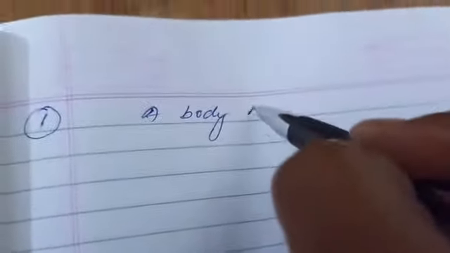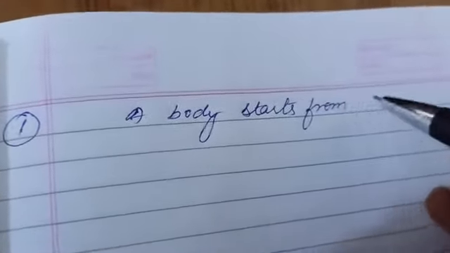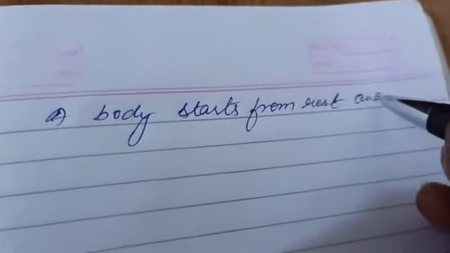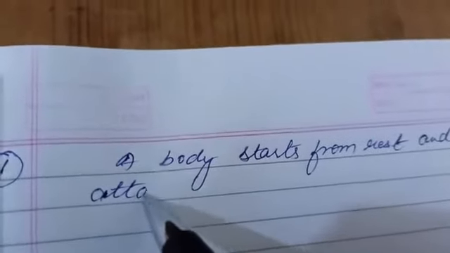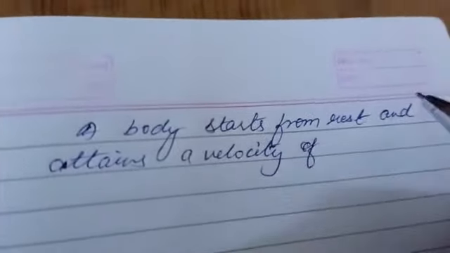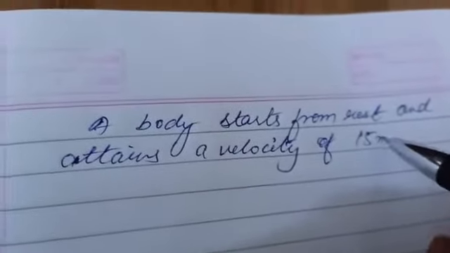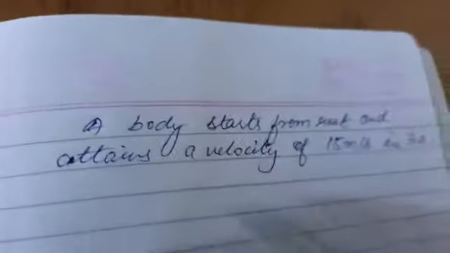A body starts from rest and attains a velocity of 15 meter per second in 3 seconds.